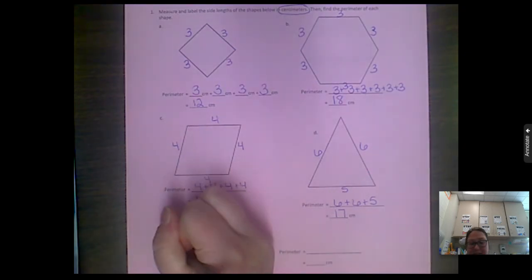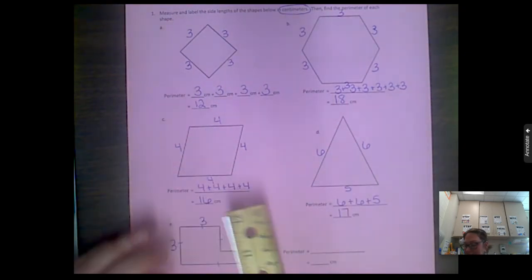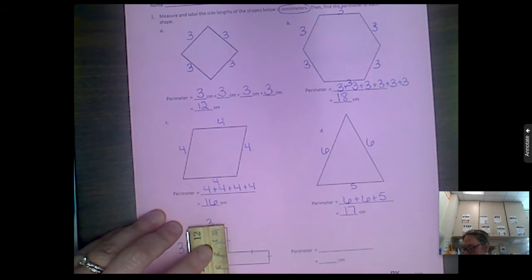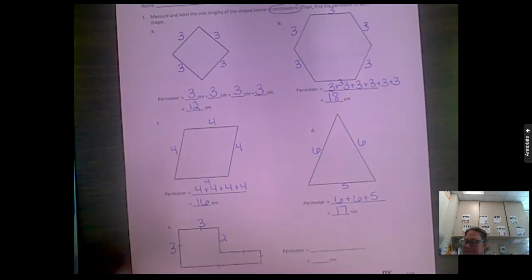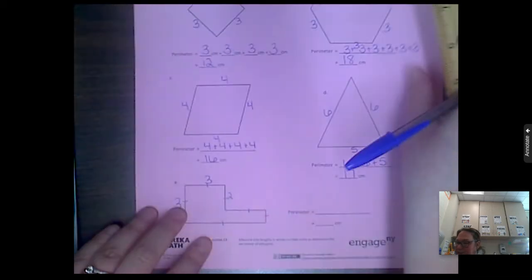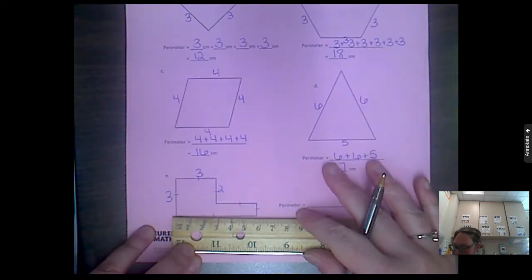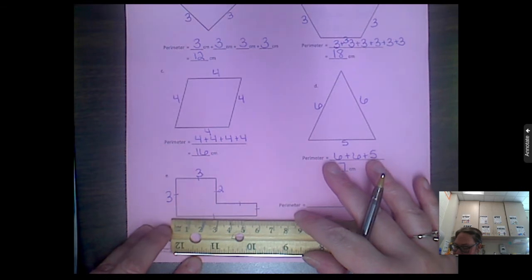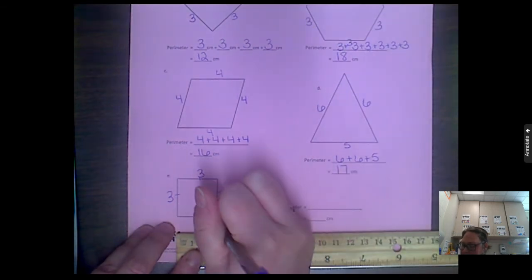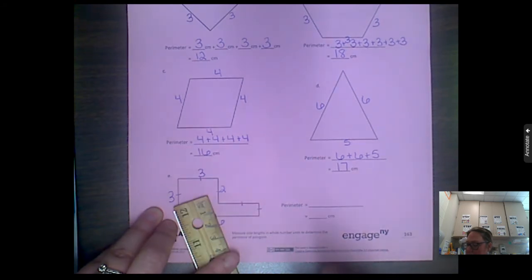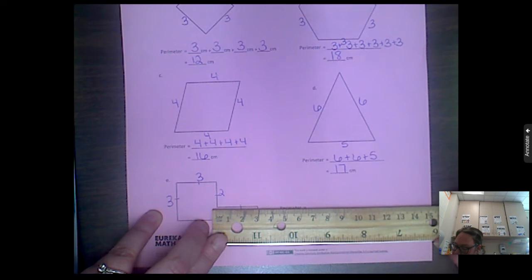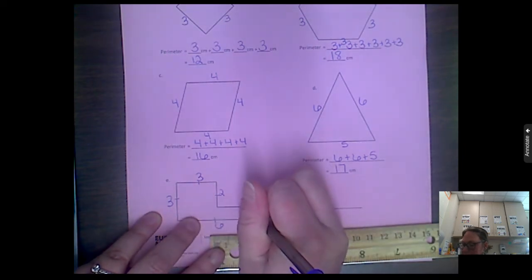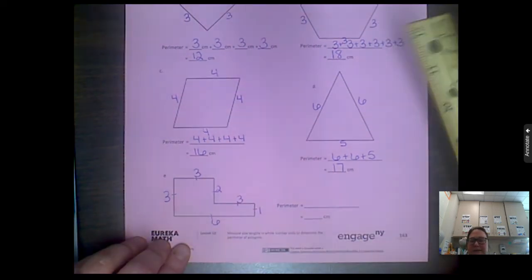Did you get 3 for this side? Let's see, this side, 2 centimeters there. Let me scooch it up just a little bit. The bottom, 6, a little less than 6, but that's okay. We're going to kind of round it out. This side here is 1. And then this little part here is 3. So if it looks like a little bit more, a little bit less, we'll just kind of round it.